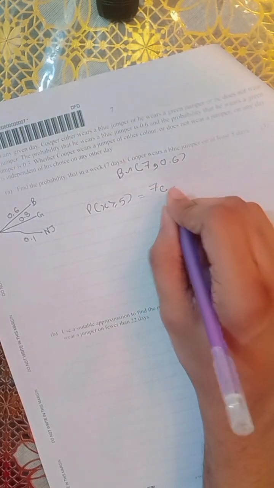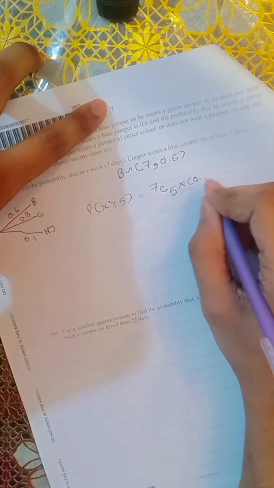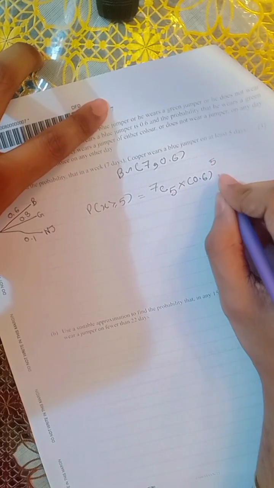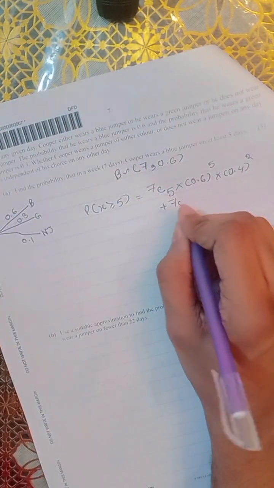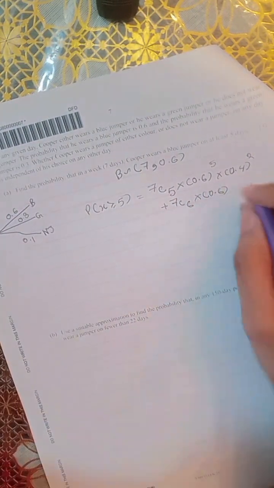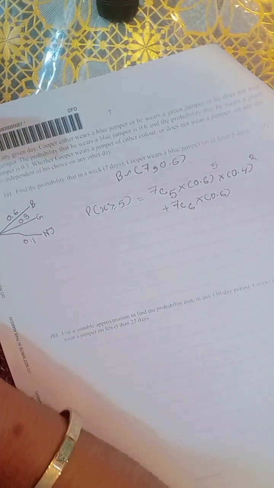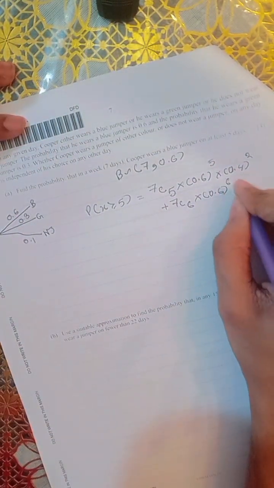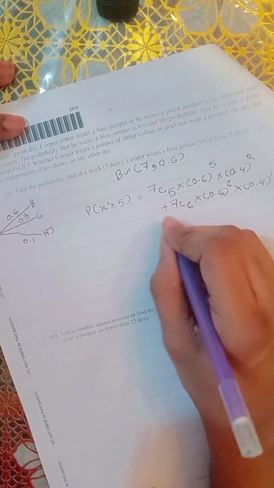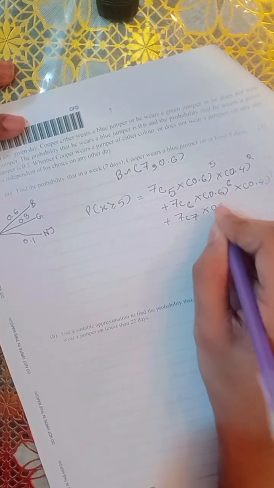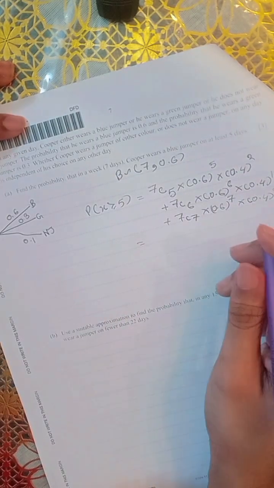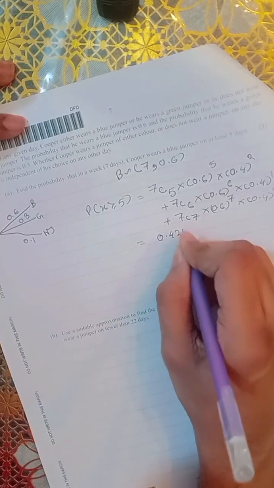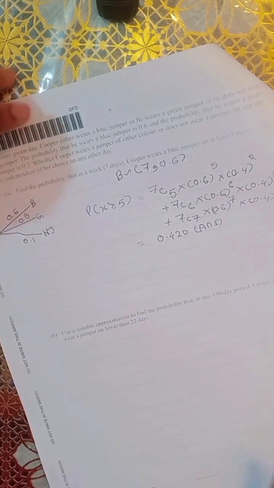7C5 into the probability of this to the power 5 into 0.4 to the power 2, plus 7C6 into 0.6 to the power of 6 into 0.4 to the power of 1, plus 7C7 into 0.6 to the power of 7 into 0.4 to the power of 0. If you add all this up, we get 0.420, which is the answer. Very simple.